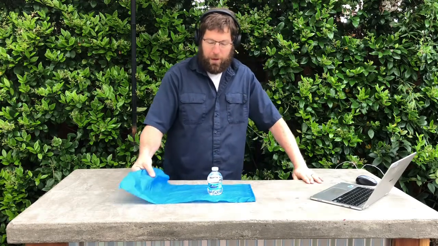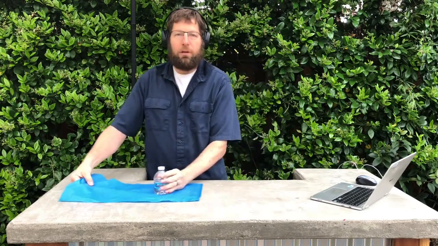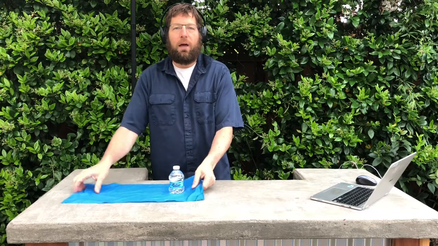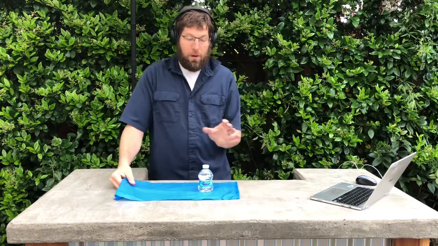If we have the object here, we have friction pulling it this way, keeping it not moving relative to the cloth. We have inertia saying, don't move until a force acts on you.